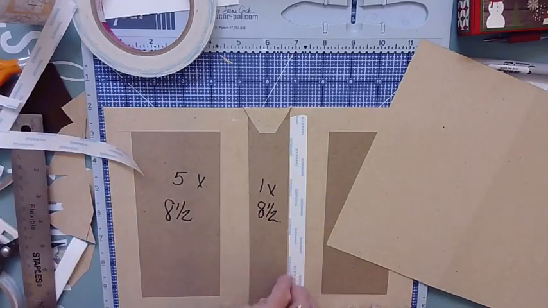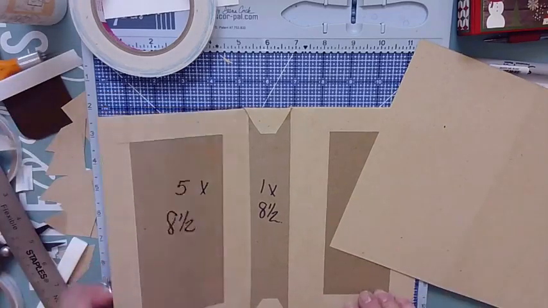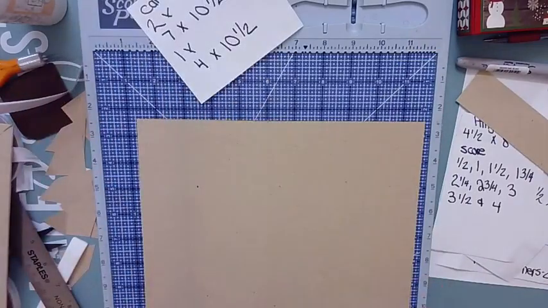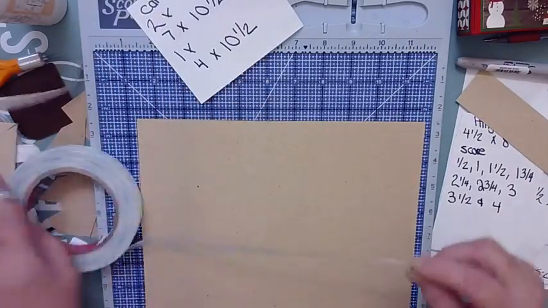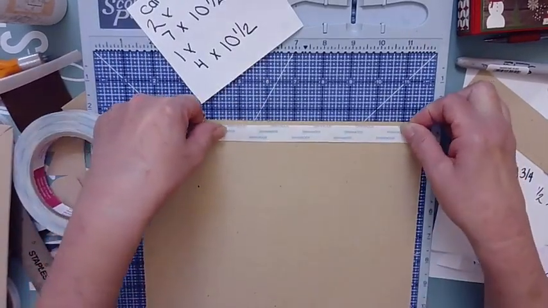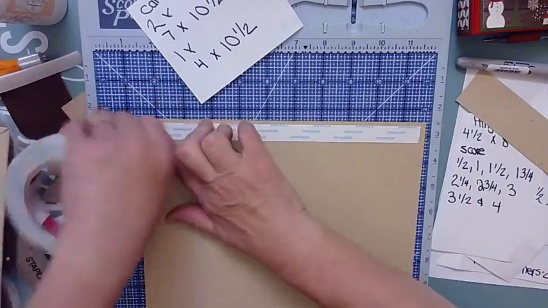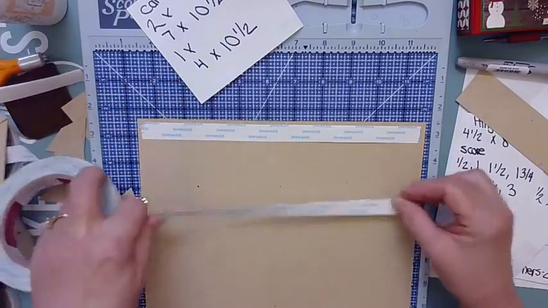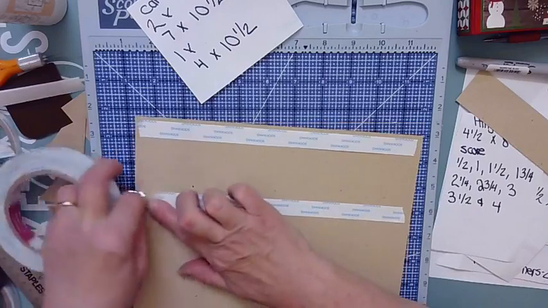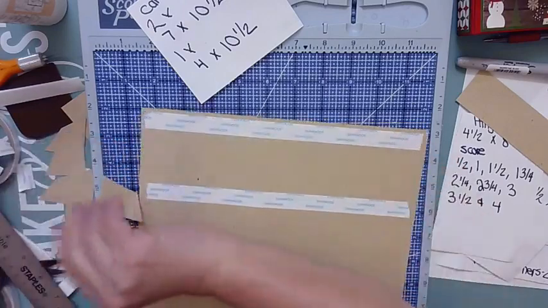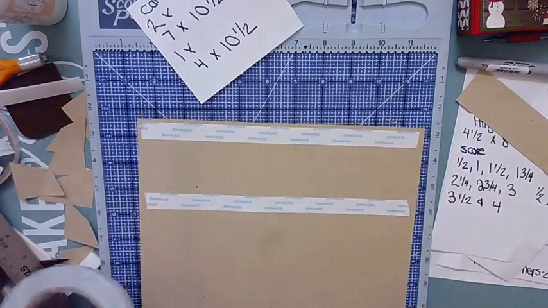No, you know what? I'm just going to go around the edge with a line of score tape, and then I will use liquid glue for the rest. I'll do a couple of rows here just to help hold it.